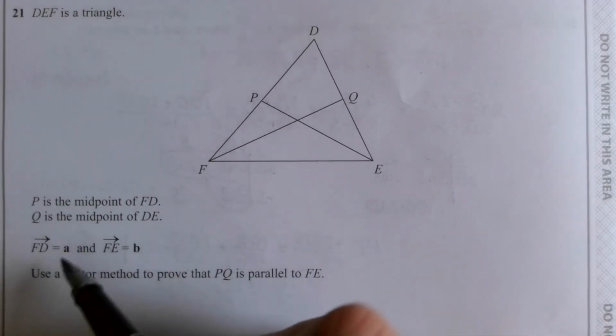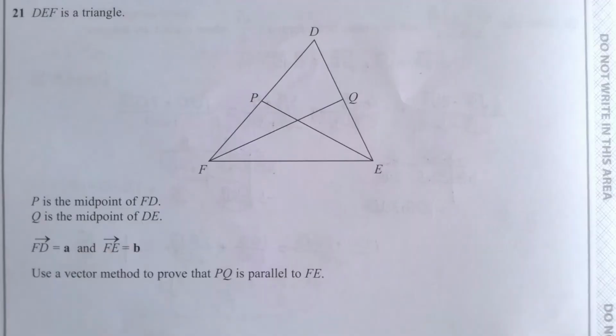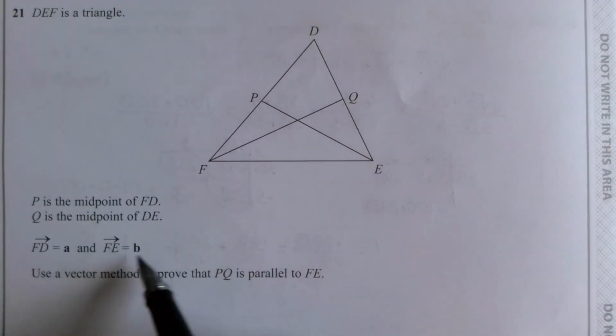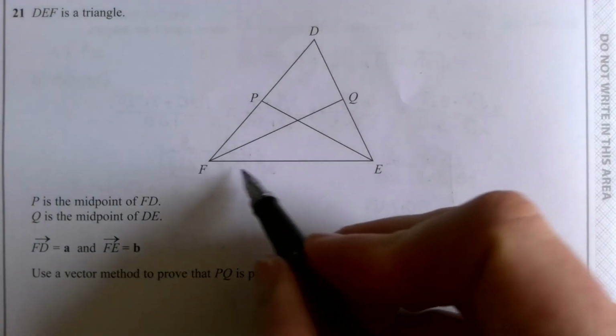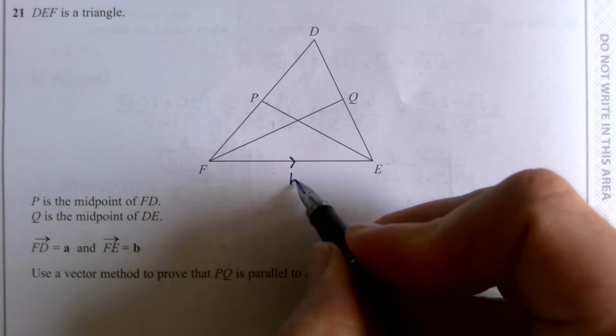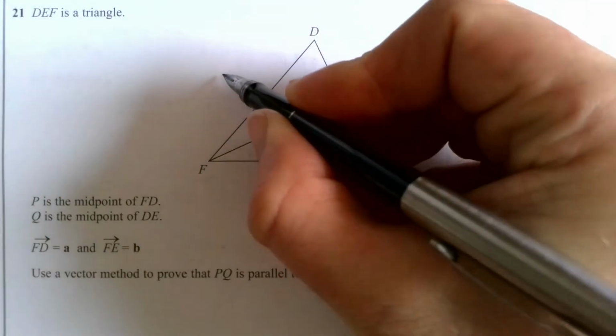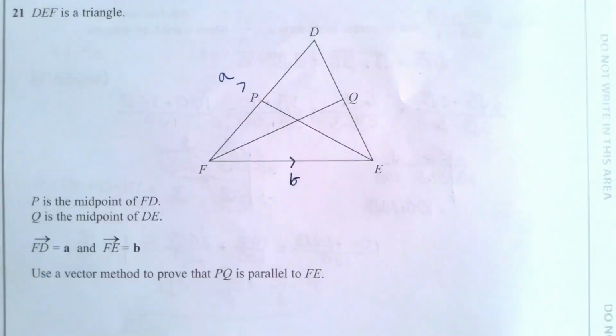Right, so F to D is A. We've got F to E being B, so I'm going to write that on here. That I'm calling little b, and that I'm calling A for the whole way.